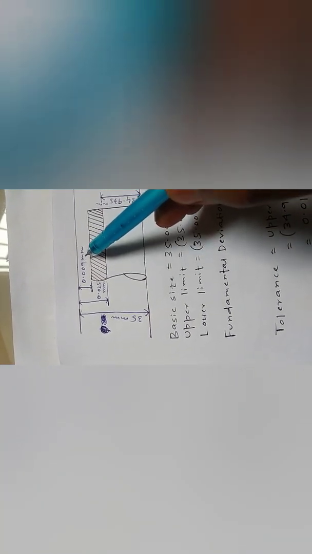So if we represent the dimension on the diagram, we can write here the basic size is 35 mm, so this one is the basic size, and minus 0.009 is the upper deviation, and minus 0.025 is the lower deviation. We all know that the deviations are measured from the zero line, so this distance is the upper deviation, minus 0.009 mm, and this one is the lower deviation, minus 0.025 mm. So the basic size is 35 mm and the upper limit is the basic size minus 0.009. So the upper limit is 34.991 and the lower limit is 35.0 minus 0.025. So it is 34.975 mm.